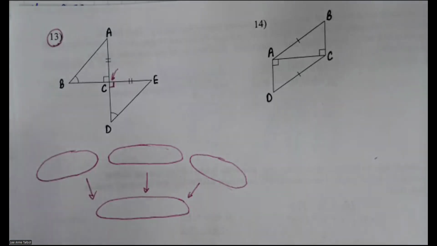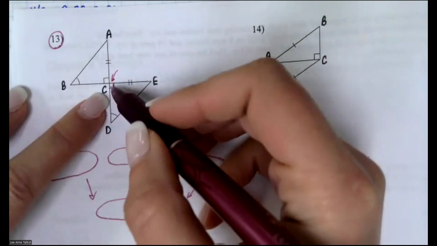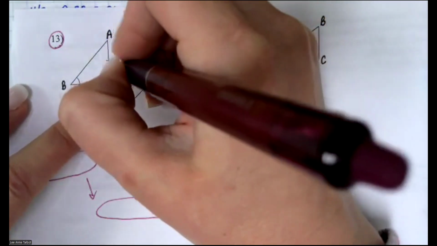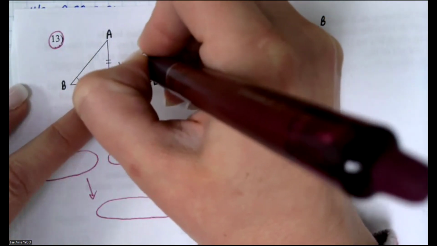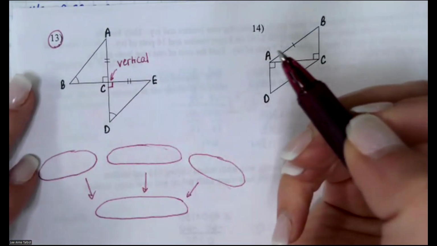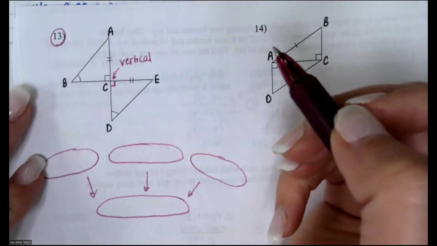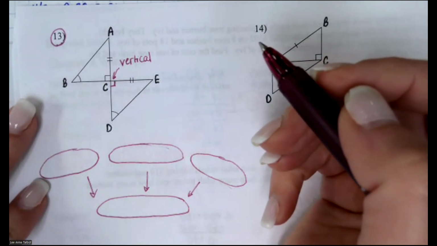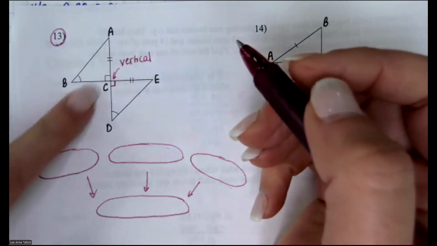Okay. First thing I noticed was I have vertical angles, so I marked my vertical. And when you have a right angle here, you can assume that the other side's also a right angle because vertical angles are equal.